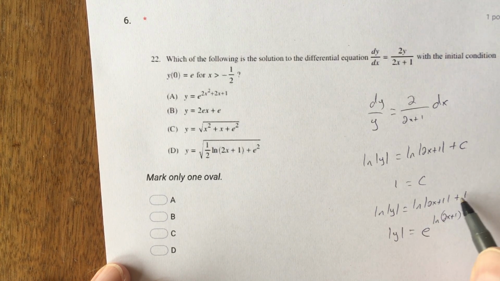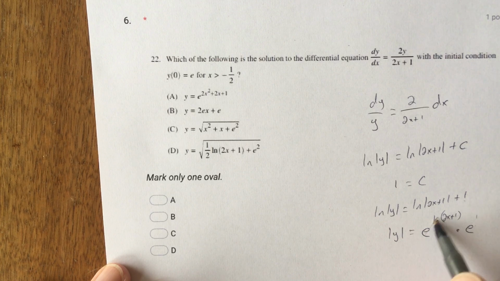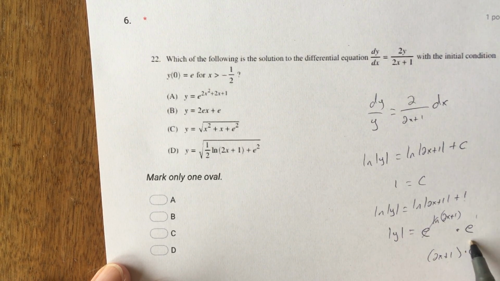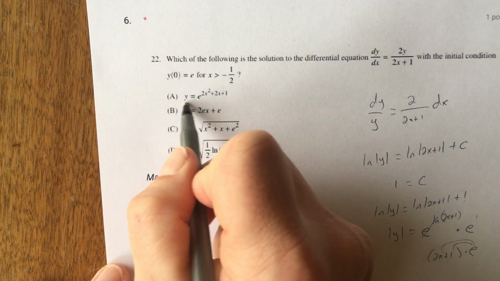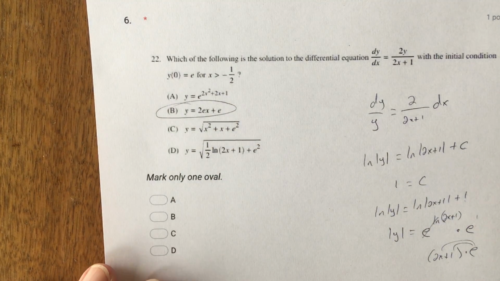And then because of this plus 1, we could separate that into e to the first power. Now I've got e to the natural log. That's going to cancel. Give me 2x plus 1 times e. And if you distribute that, you end up with b as your solution.